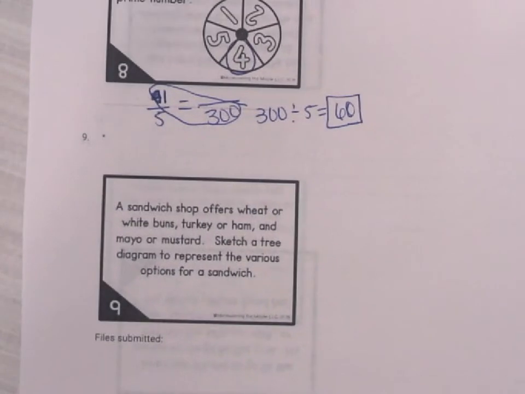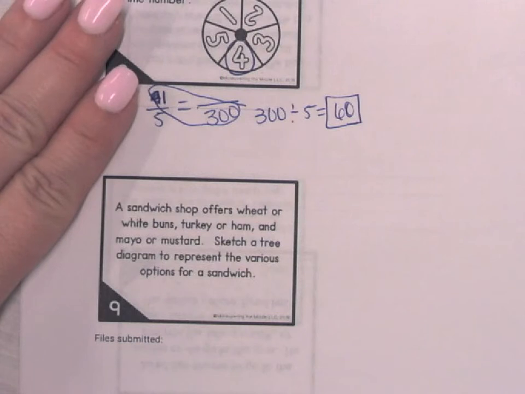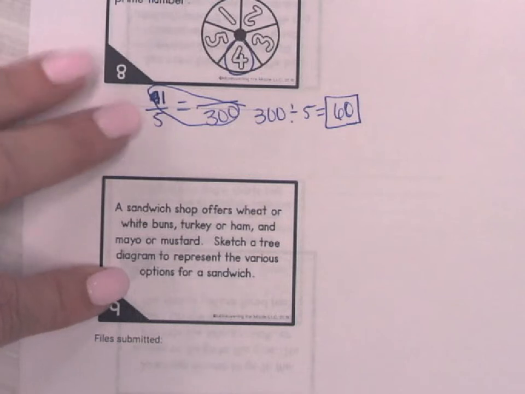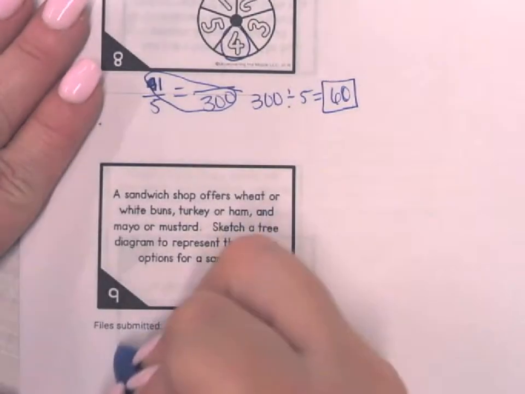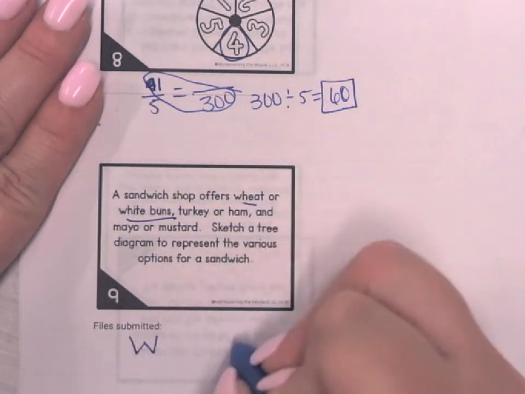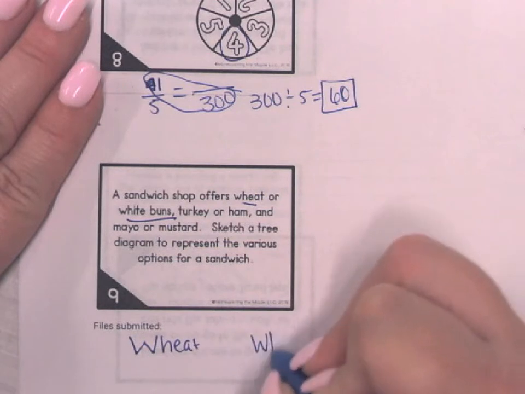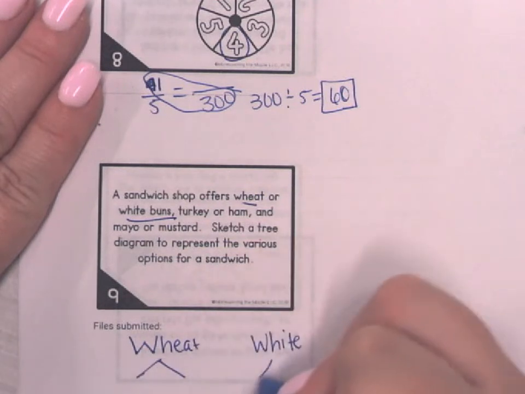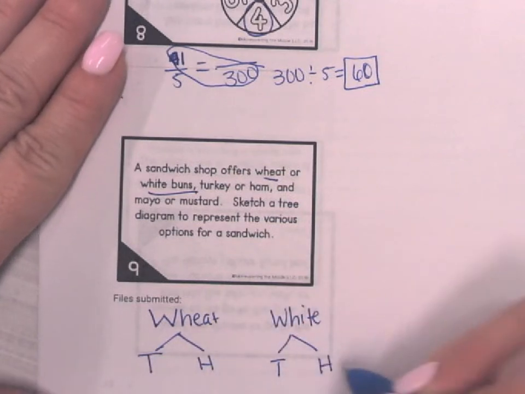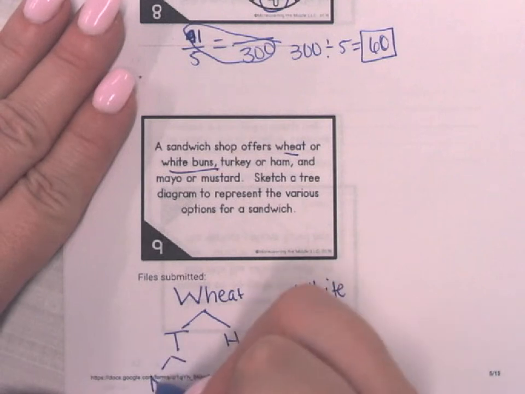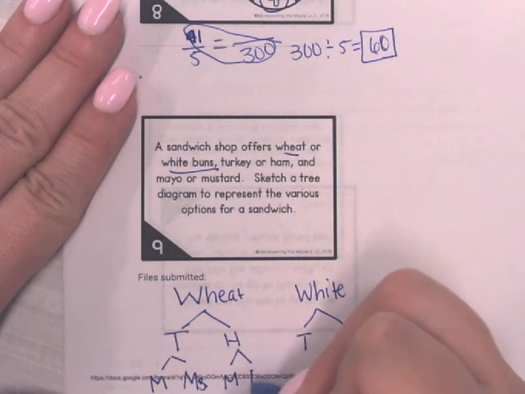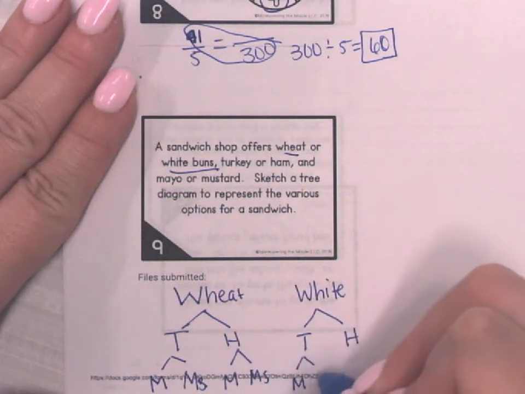Number 9 says a sandwich shop offers wheat, white, turkey, or ham, and mayo or mustard. Select a tree diagram that shows the various options for a sandwich. Okay, so you can get wheat or white buns, on that wheat or white bun, you could get turkey or ham, and then you could get mayo or mustard. I'm going to put MS. Mayo or mustard.